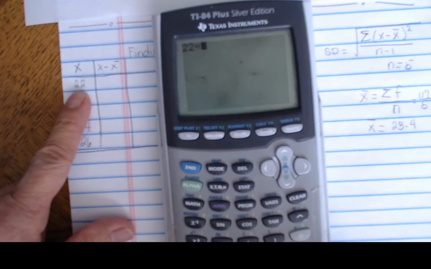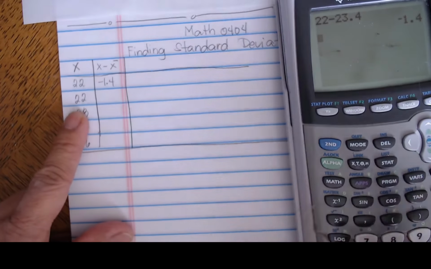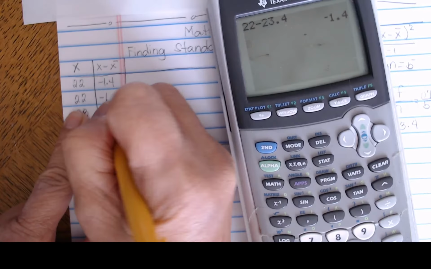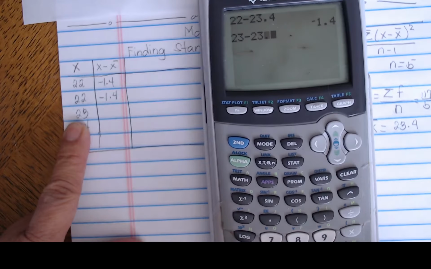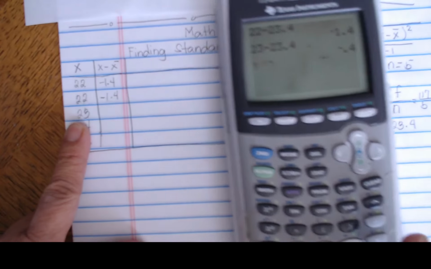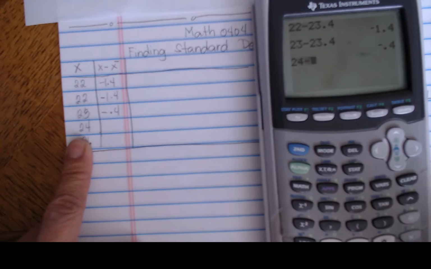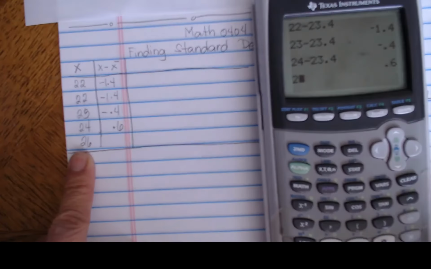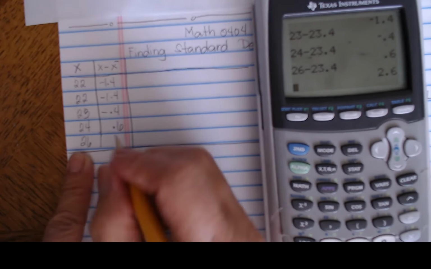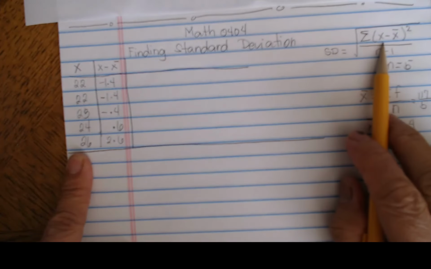So 22 minus 23.4, and I have negative 1.4. Then this is also negative 1.4. 23 minus 23.4, and that is negative 0.4. 24 minus 23.4, and that is 0.6. Then 26 minus 23.4, and that is 2.6. Okay, and then we have to square it.